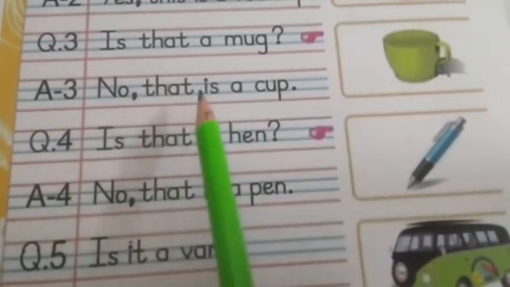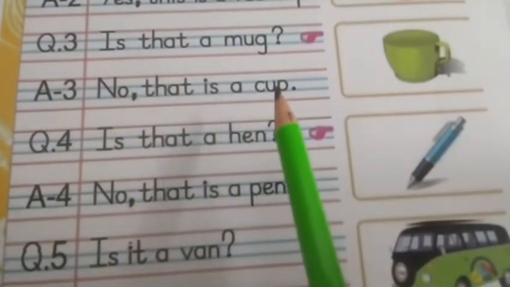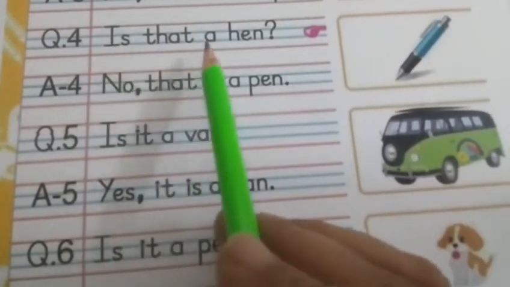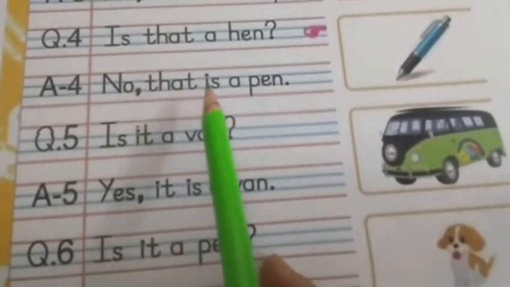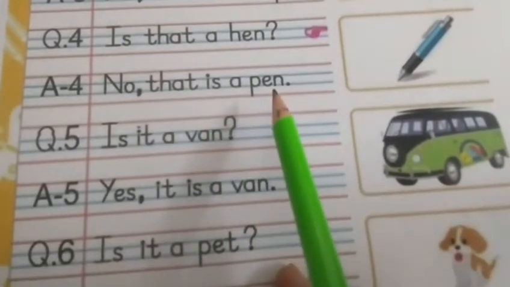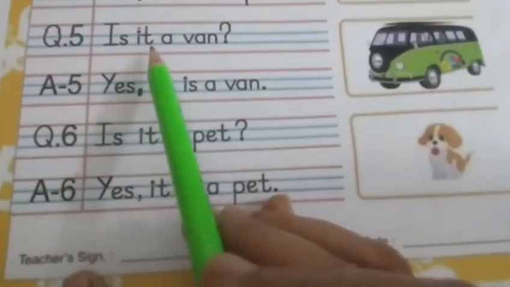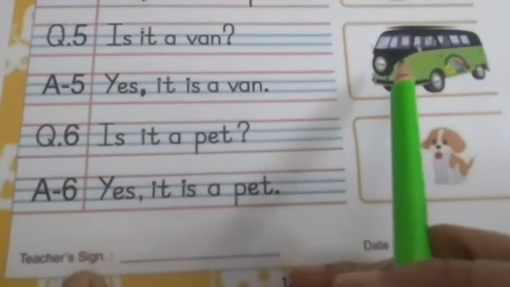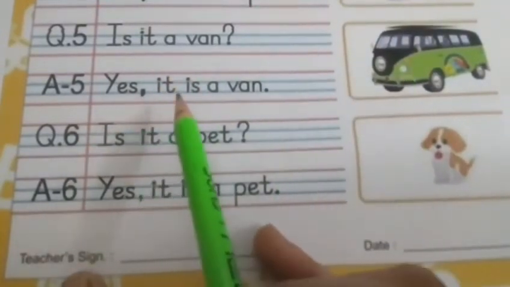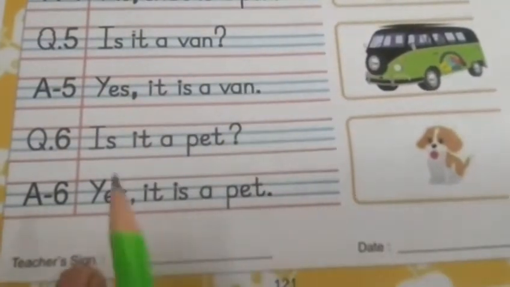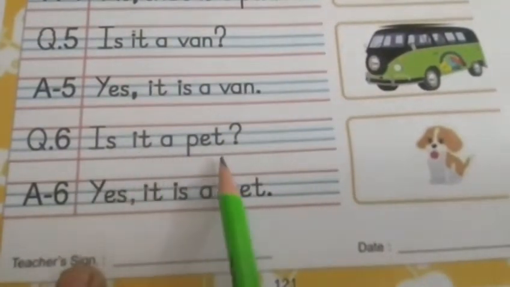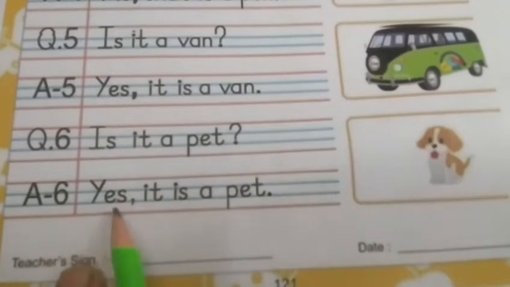No, that is a cup. Is that a hen? No, that is a pen. Is it a van? Yes, it is a van. Is it a pet? Yes, it is a pet.